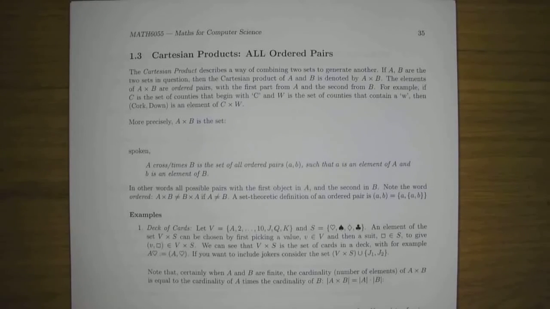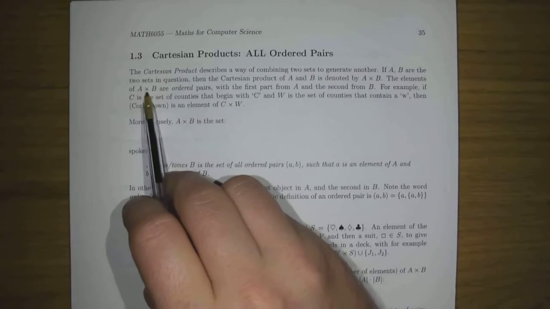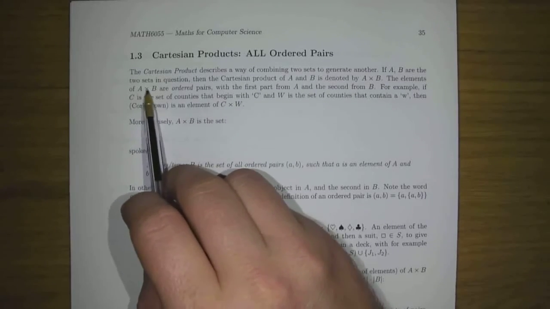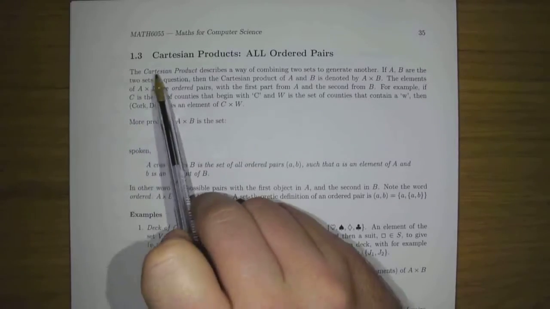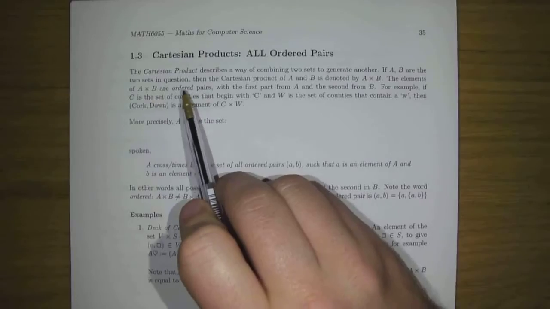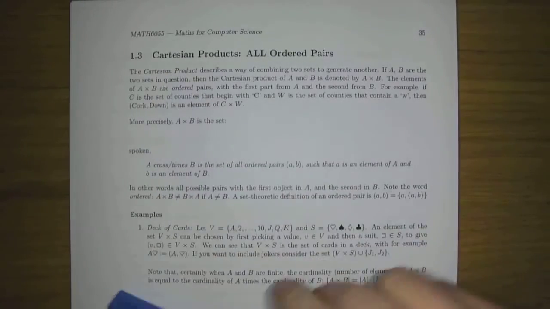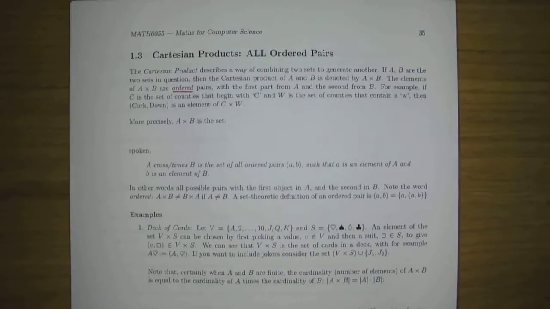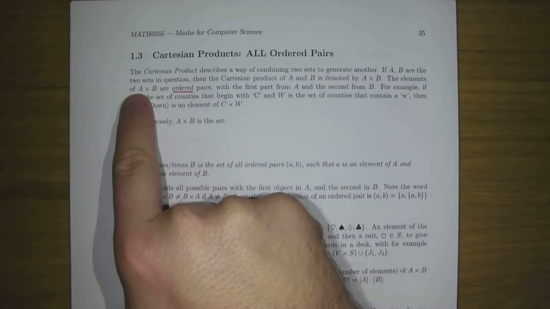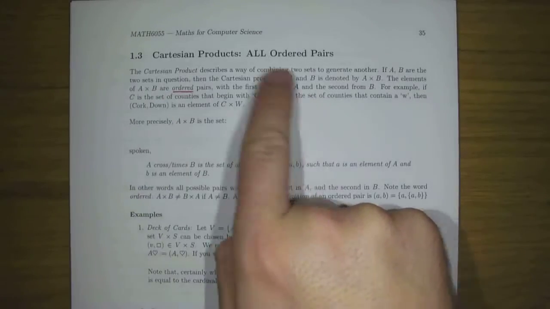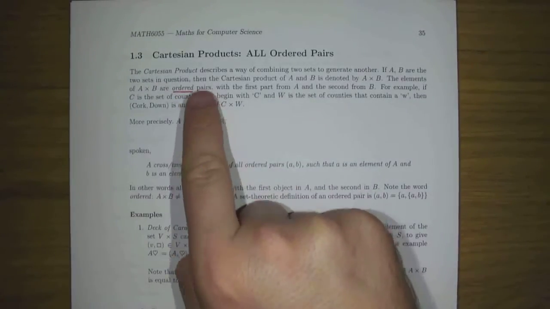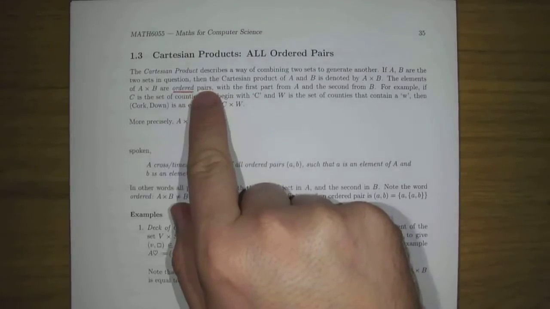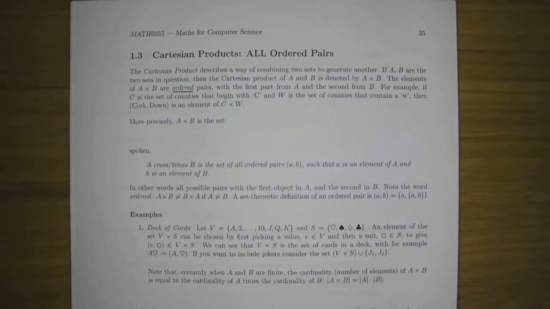So how does this work? The elements of A Cartesian product B, I might say Cartesian product, I might say times, but this symbol means Cartesian product, are what are called ordered pairs. Now it's very important that they are ordered, because unlike sets, where order is not important, in this there is an order. A is first and B is second. So the first part is from A and the second from B. A pair is two things, and the first part of it is going to be from A and the second part is from B.